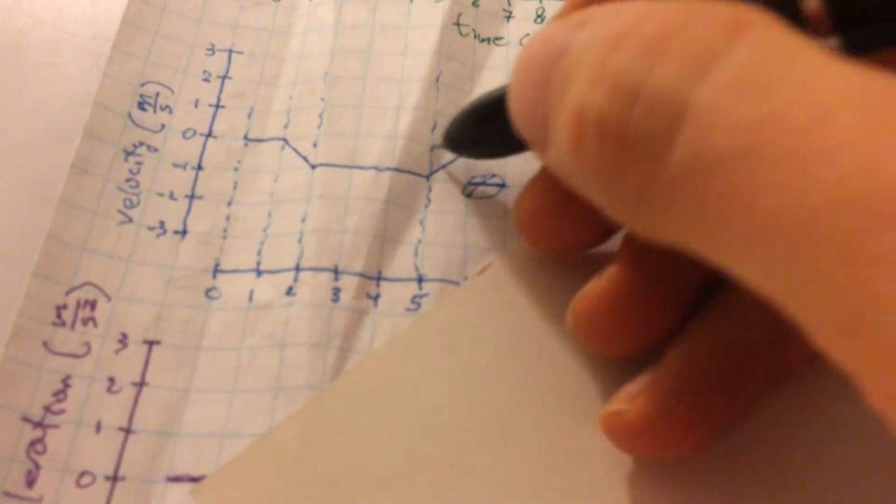And over here the slope has a rise of 1: it goes from -1 to 0, so 0 minus -1 is +1, divided by 1 second is 1 meter per second squared, positive. So this is a negative acceleration, which we see here, and this is a positive acceleration.